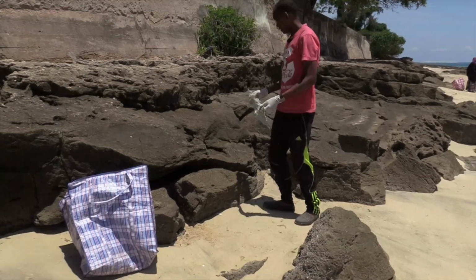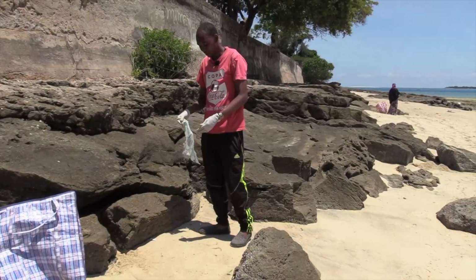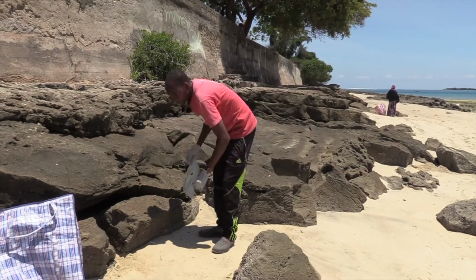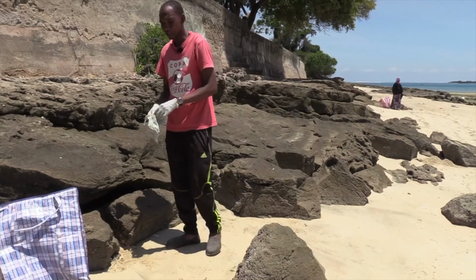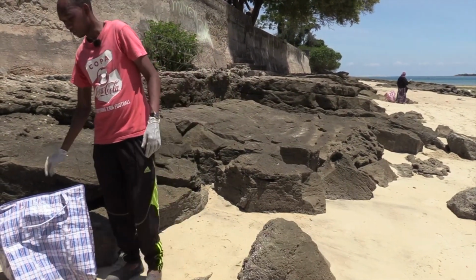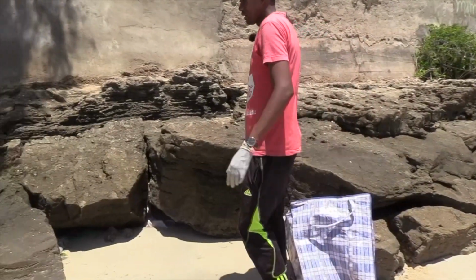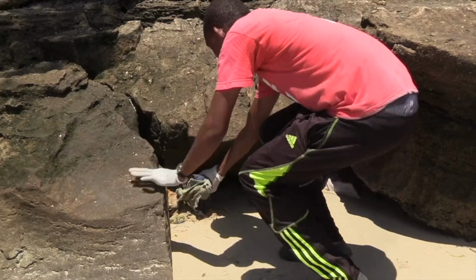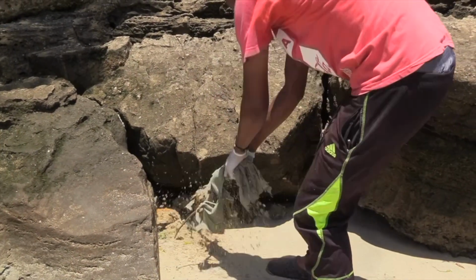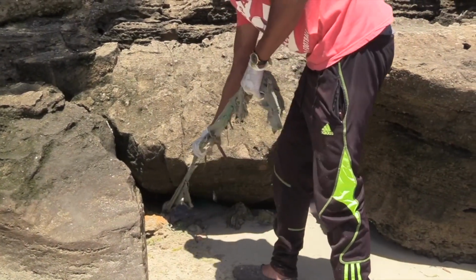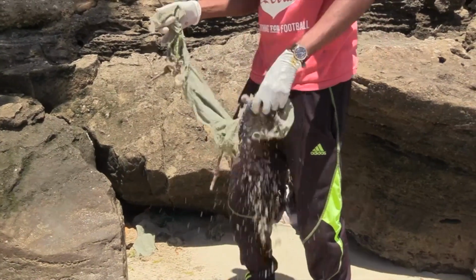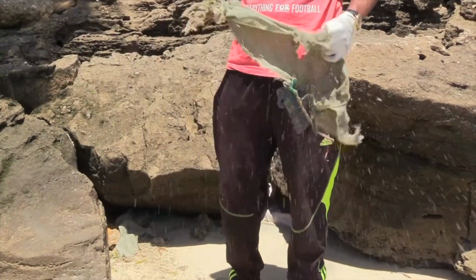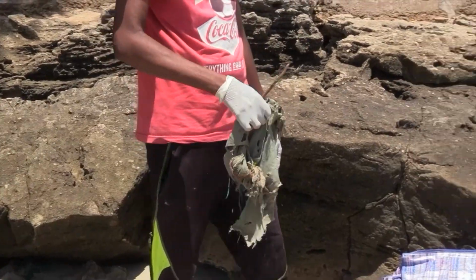It is like this case attached to the rocks, so we count the pieces that we get from there. Another piece is attached to the rock like this, and we also count it.